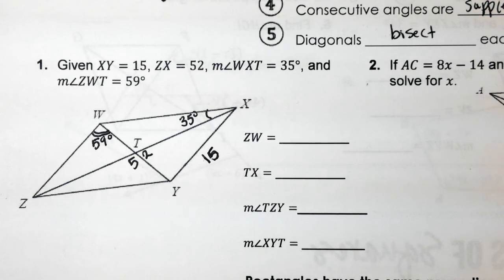Let's jump start this thing. Cliff, ZW equals what? And tell me why. When I say why, tell me based on the properties how you know that.